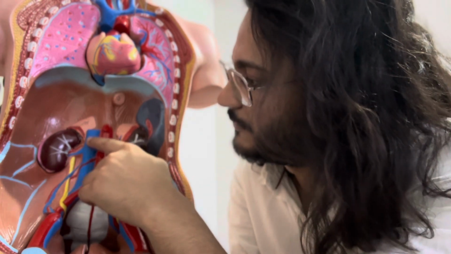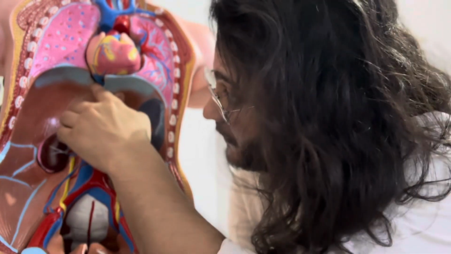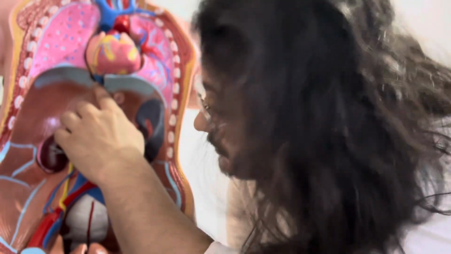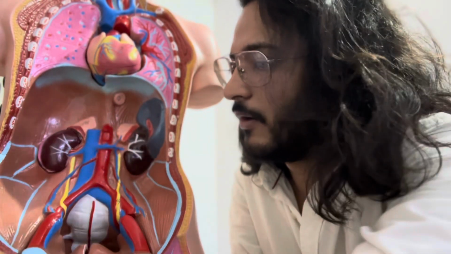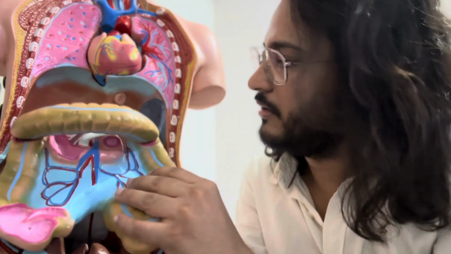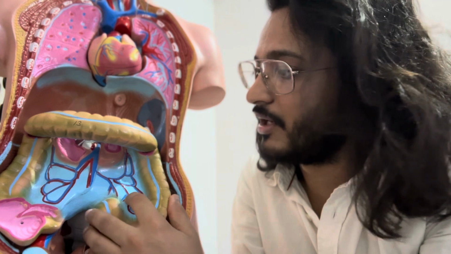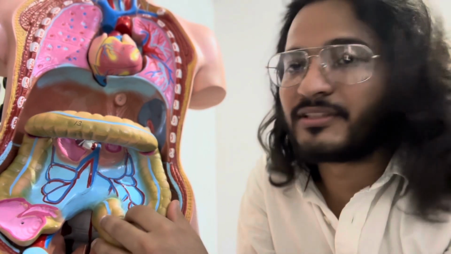One very important point here is that this is the inferior vena cava, of course. Now you understand how it is formed. This is our heart and this is the right atrium, and here is the inferior vena cava. Now, the kidney is retroperitoneal. You can see here this is our large intestine.